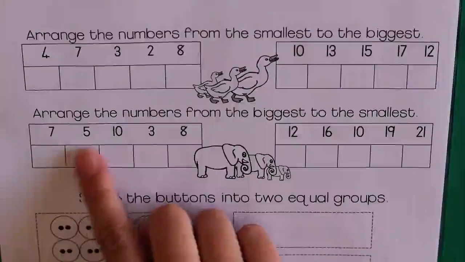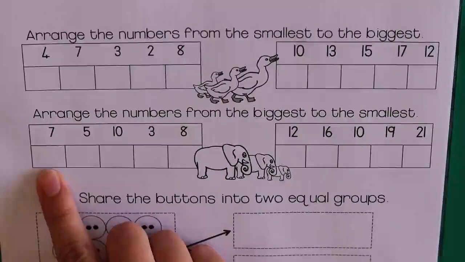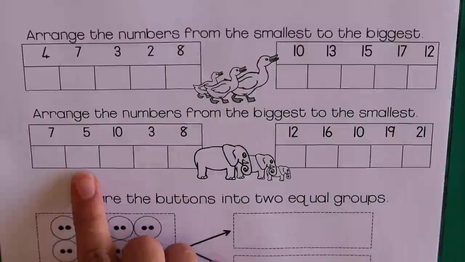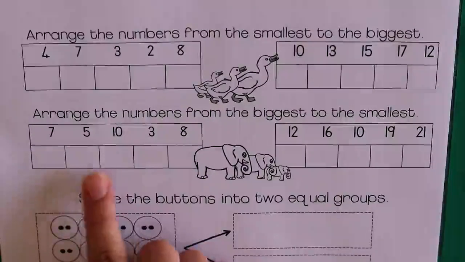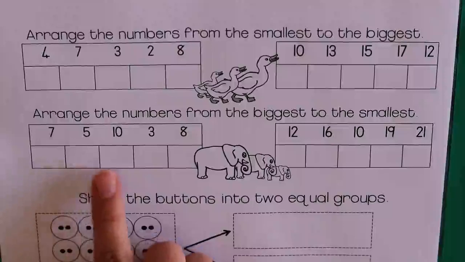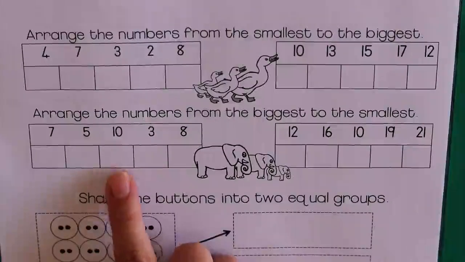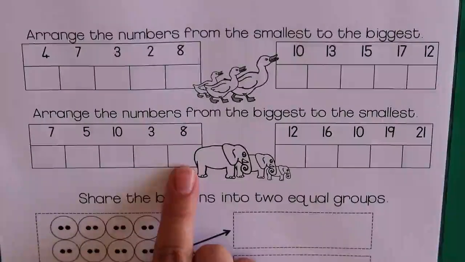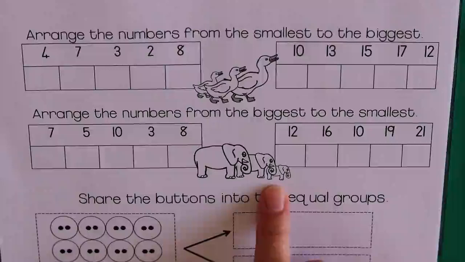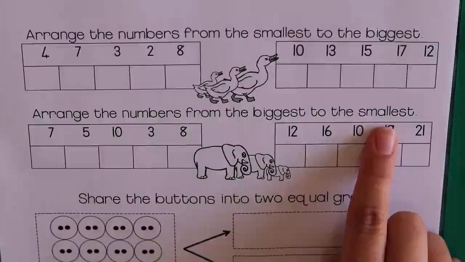Now you have to see which is your biggest number and you write it in the first box. Okay, find the next one, which is just a little bit smaller than the last one. The next one's going to be a little bit smaller than the last one. Next one's again going to be a little bit smaller than the last one. And the last one is going to be the smallest number, because the smallest elephant was last. Okay. The next one is still biggest to smallest.